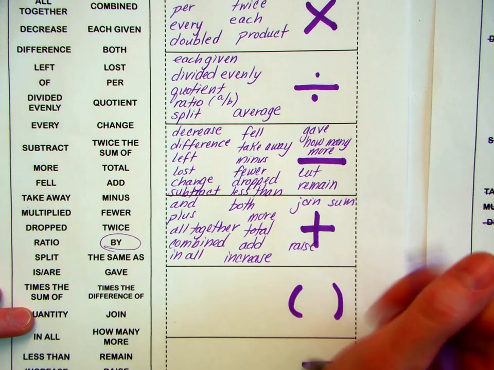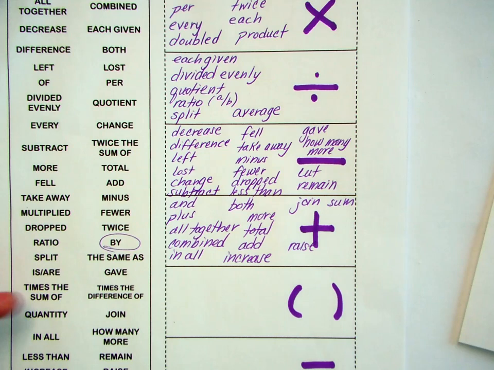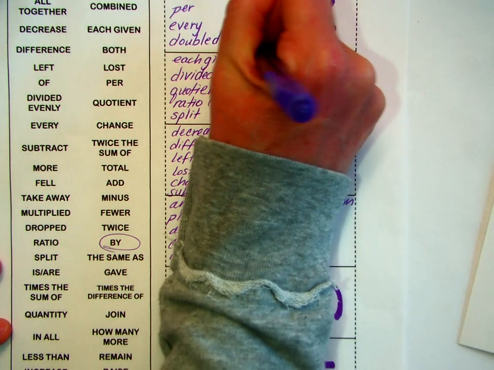and they put times in here, but that does not feel right. Let me look at the answer key. Times should definitely be multiplication. Let's put times up here.